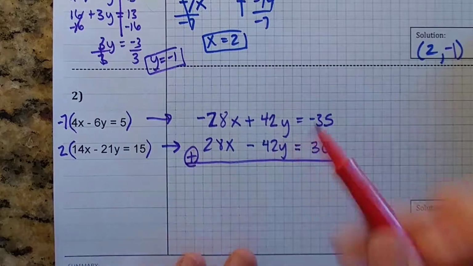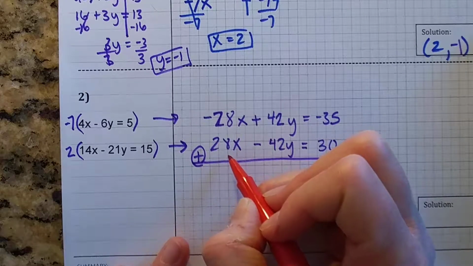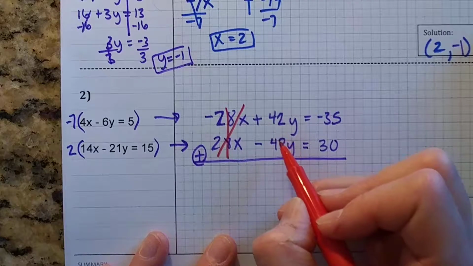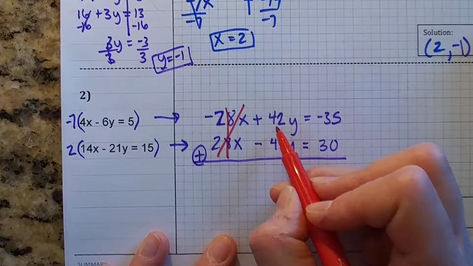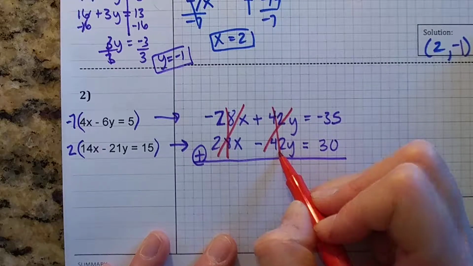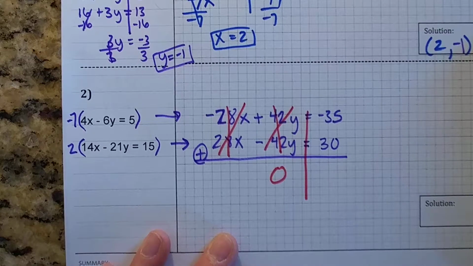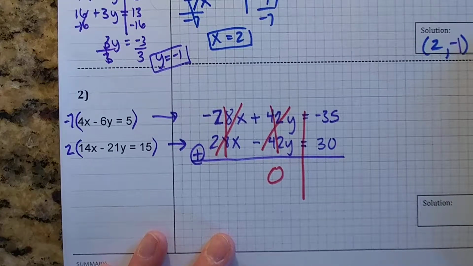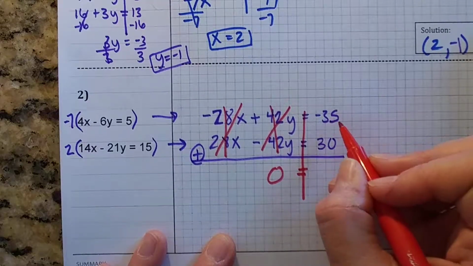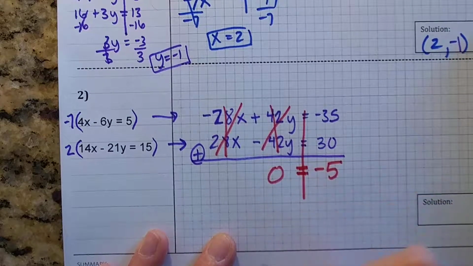Now remember, we were trying to get the 28 and a negative 28, so the x's could cancel out. And they do, they make 0. Oh boy, a positive 42 and a negative 42y, that also makes 0. So the value of the entire left side is 0. The variables canceled out. On this side, negative 35 and 30 makes negative 5. And I have 0 equals negative 5.